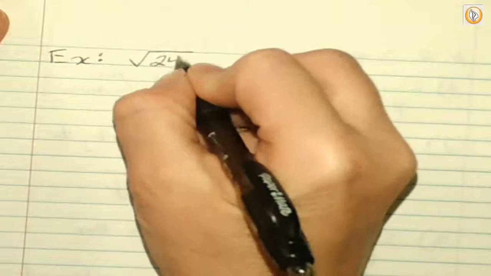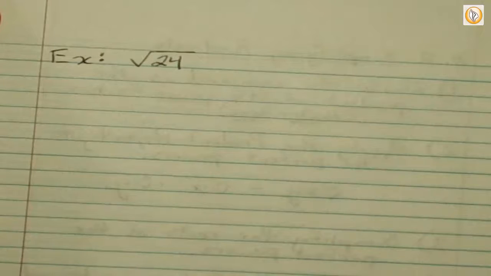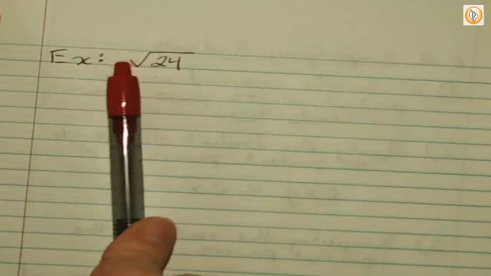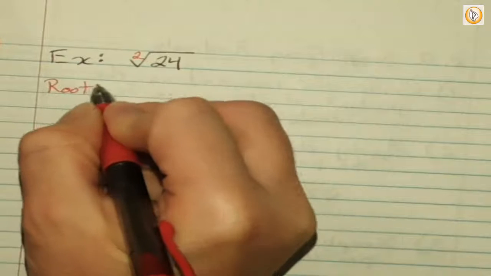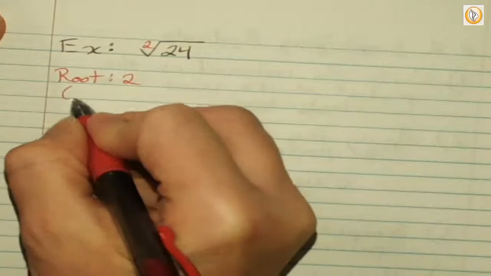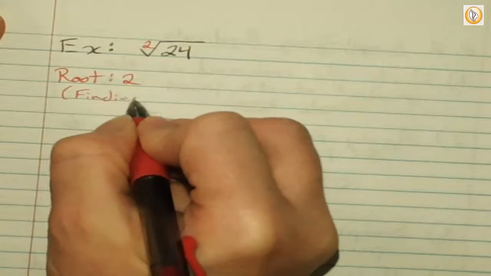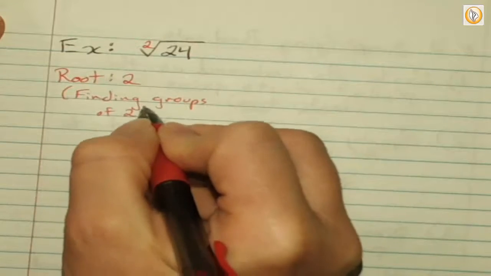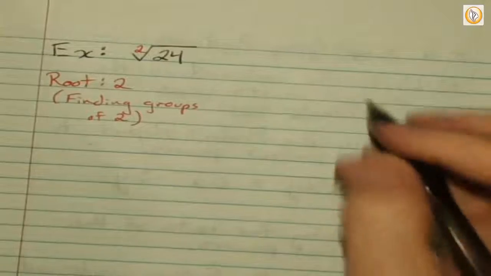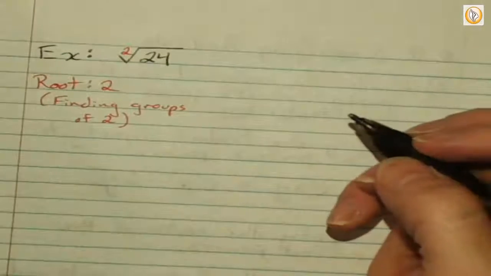All right, let's do this one. 24. So again, keep an eye on the roots, because the root we're about to go into is 3. So if there's no root here, what do we pretend it is? 2. So then our root is 2. So then we're finding groups of 2. I'm writing this for your notes. You should be writing it too. You don't have to do it on your actual work.